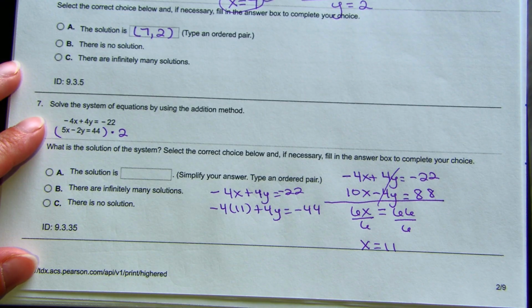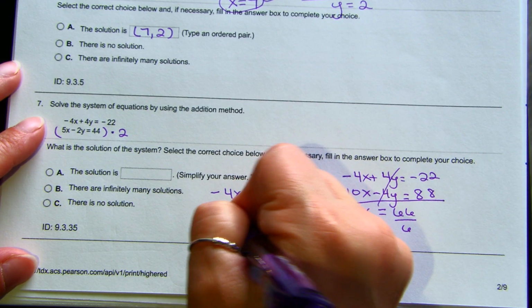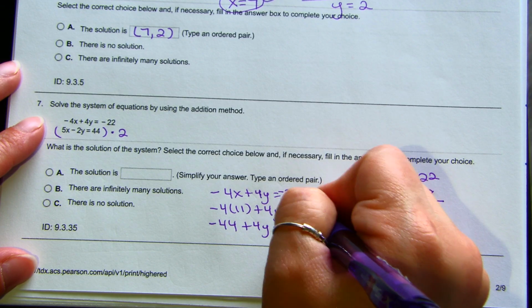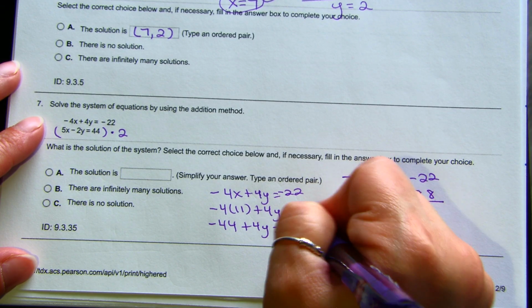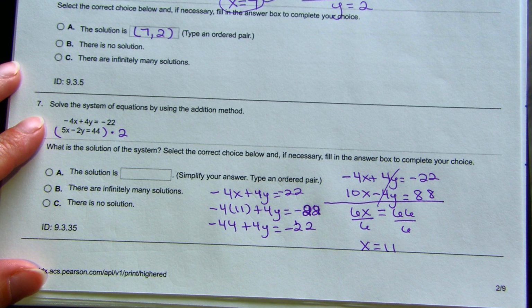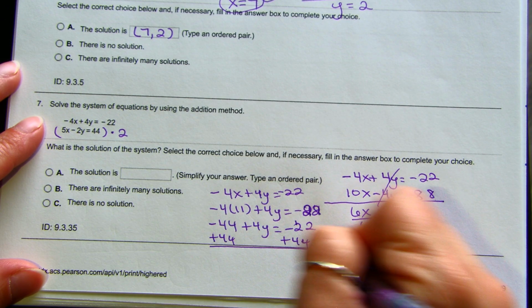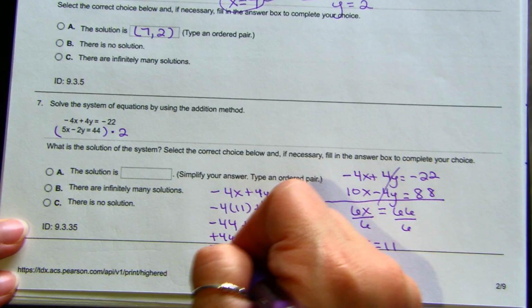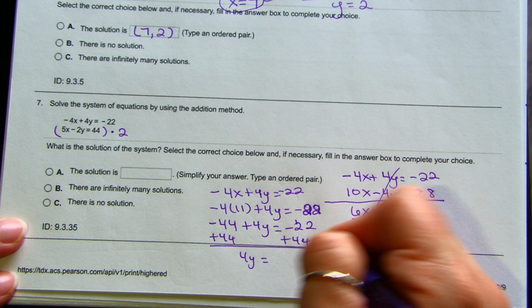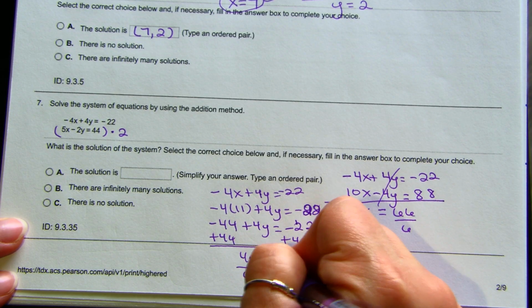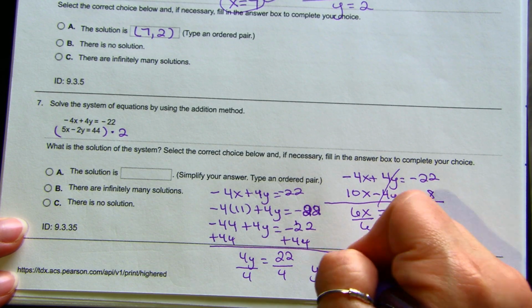Now I add the 44 to both sides. And I get 4y equals negative 22 plus 44, which is 22. Divide by 4, divide by 4. And I get y is 22 over 4. But both of those are even, so it's not simplified. 22 is 2 times 11. 4 is 2 times 2. So those cancel, meaning I have 11 over 2 as my y value.